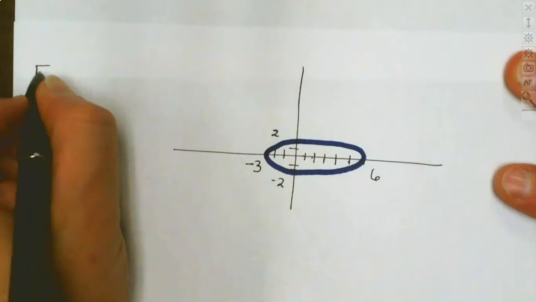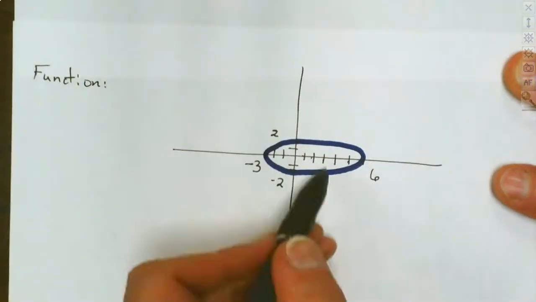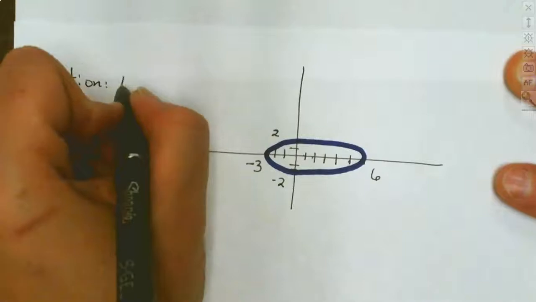Why is it not a function? Yeah, it overlaps itself, doesn't it? Right? All over the place. So this one is not a function.